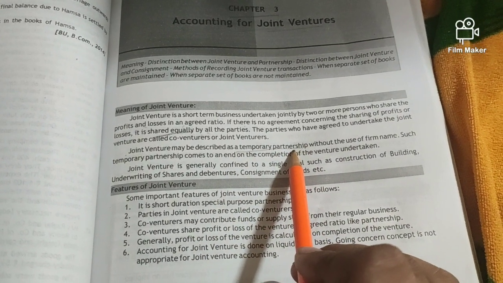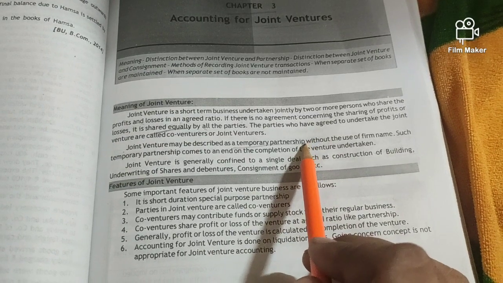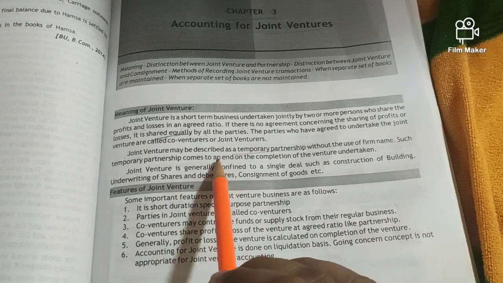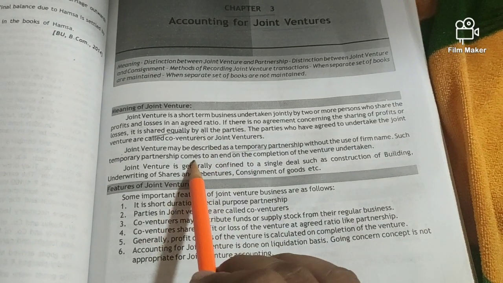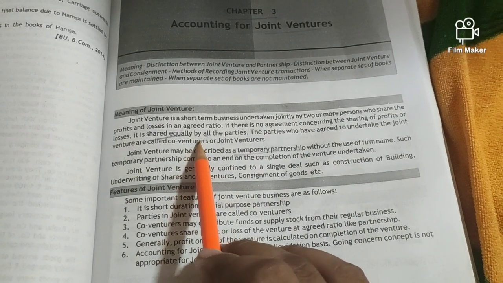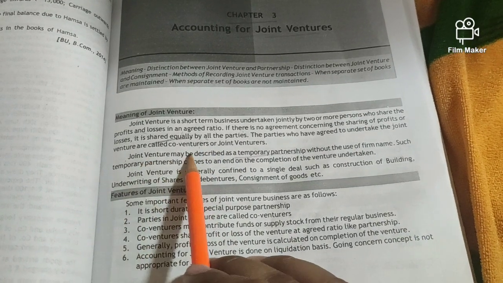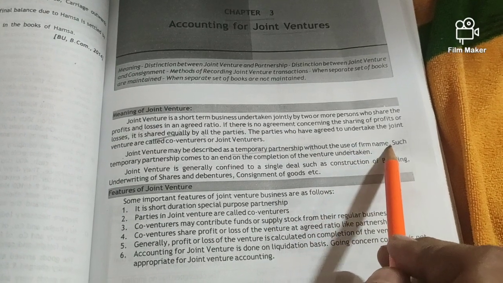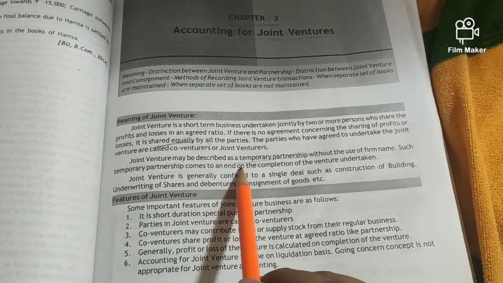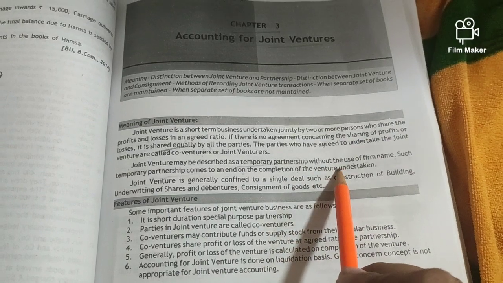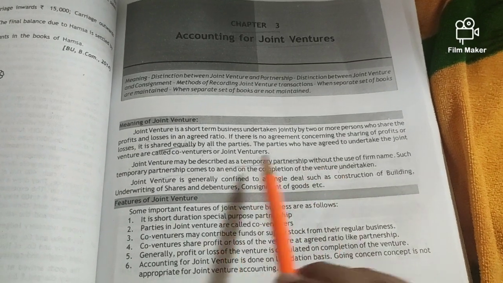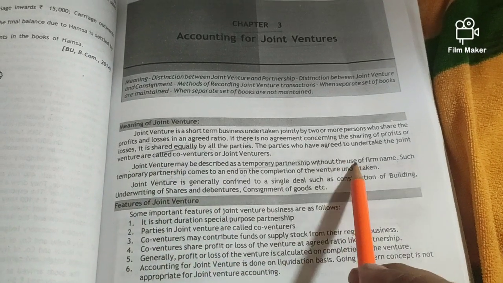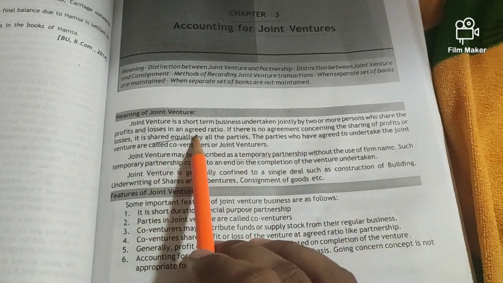Means in a partnership firm we start the business after the firm is established, but here, before the firm is established, we carry out the business, so that is known as a joint venture. Look here, a joint venture may be described as a temporary partnership without the use of a firm name. Such a temporary partnership comes to an end on the completion of the venture. If any venture gets completed, then this temporary partnership, that is the joint venture, will come to an end. So this is the simple meaning of joint venture.